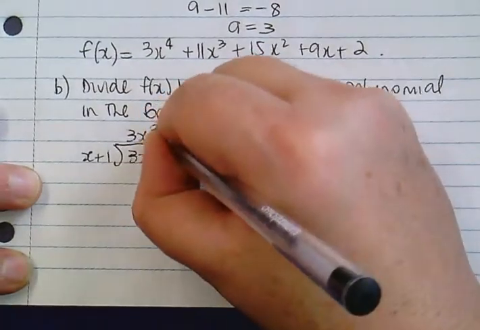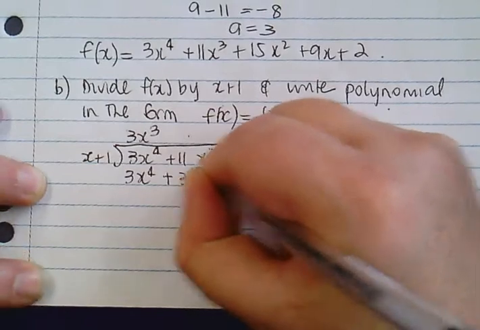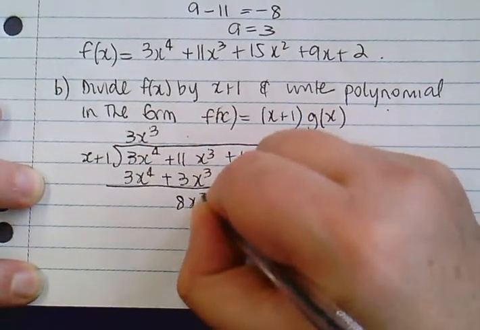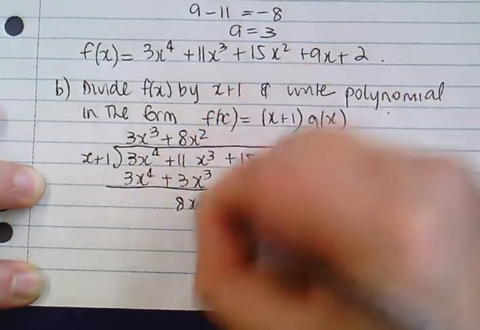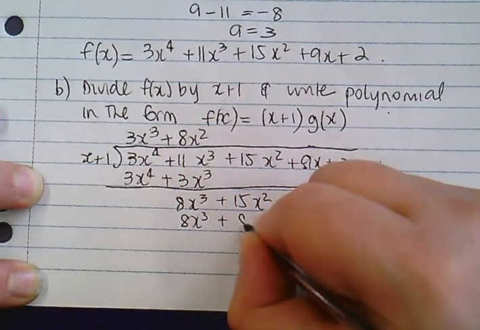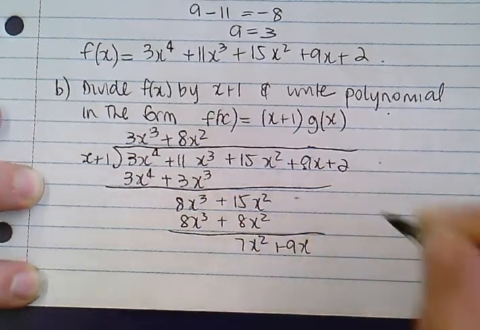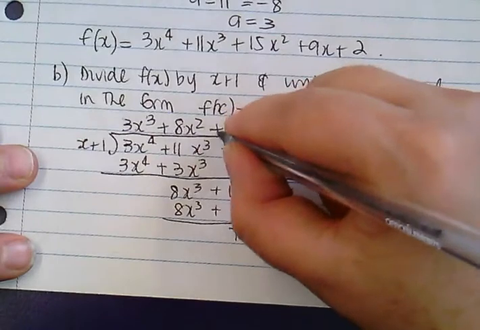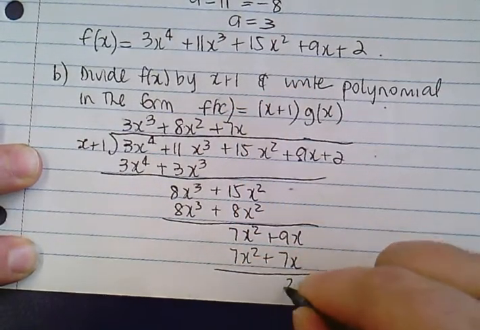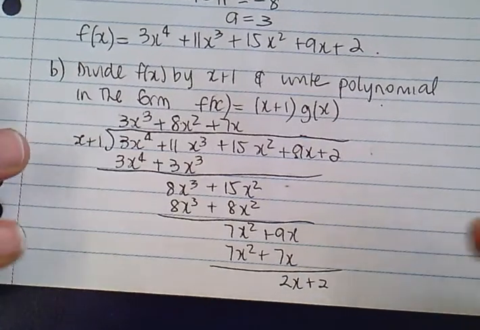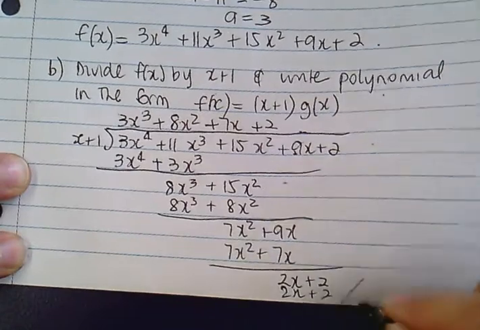We've got 3x cubed, so it's 3x to the 4 plus 3x cubed. Then 8x cubed plus 15x squared, 8x cubed plus 8x squared. Let me know if I'm doing something wrong. 7x squared plus 9x, 7x squared plus 7x, 2x plus 2, 2x plus 2, and 0.